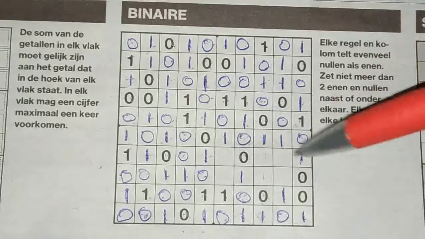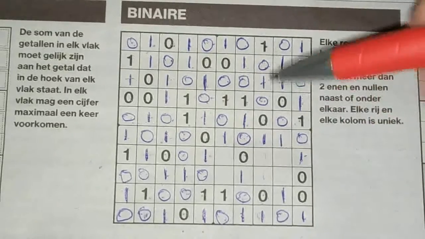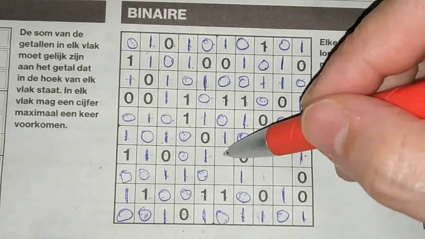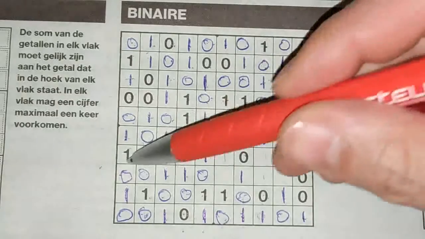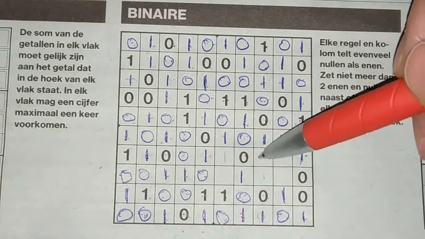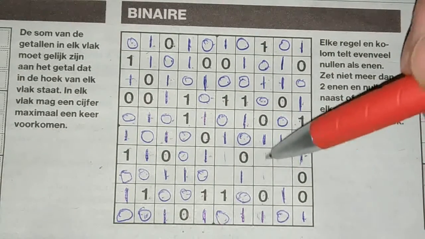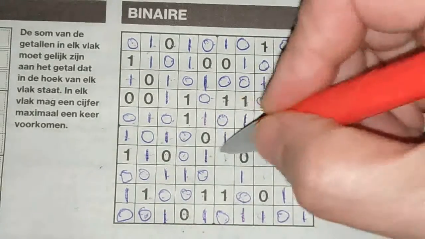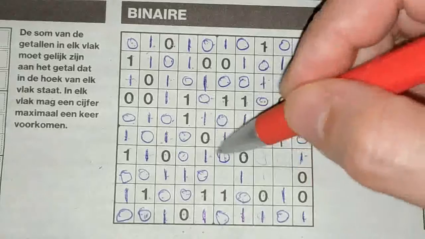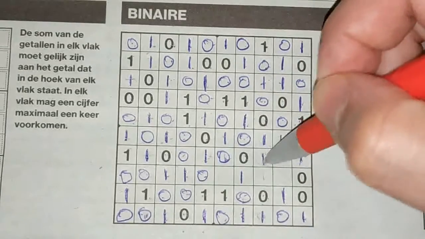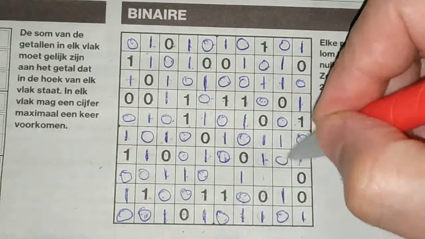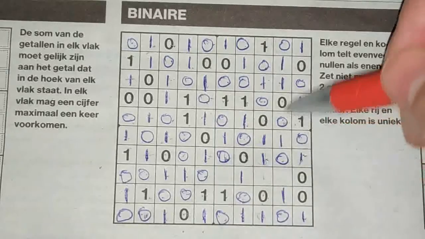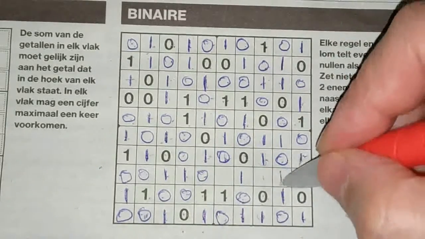And then 1, 2, 3, 4 1s. If I place the fifth 1 here in this row, then we have 3 O's. Not allowed. So this cannot be a 1. This should be an O. Double O, here an 1, there an 1. Between two 1s comes an O. 1, 2, 3, 4, 5 O's. So the rest are 1s.